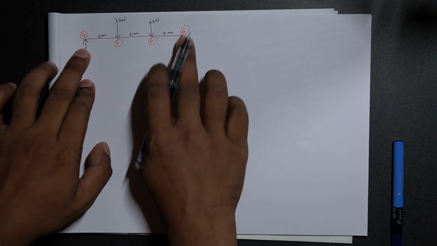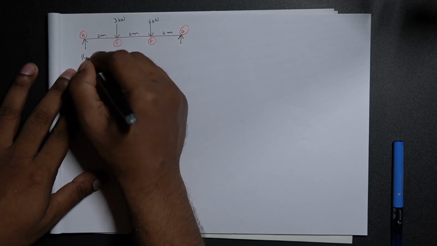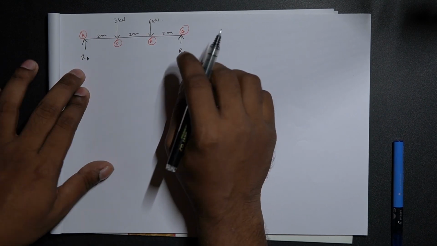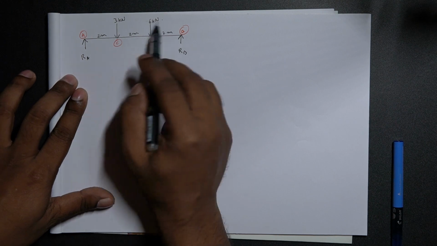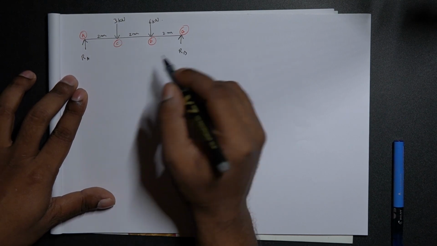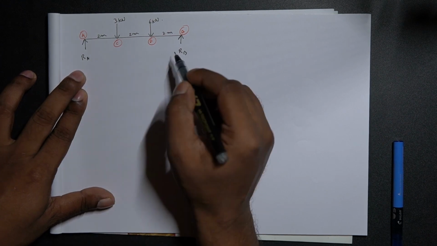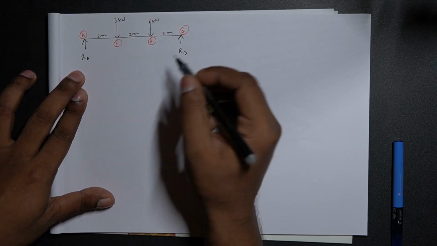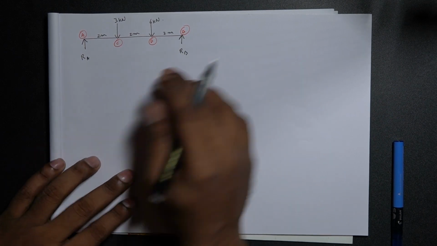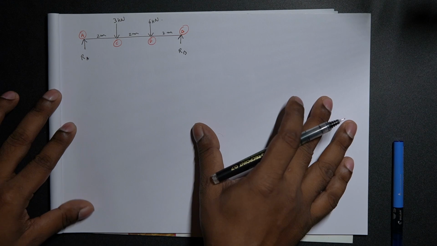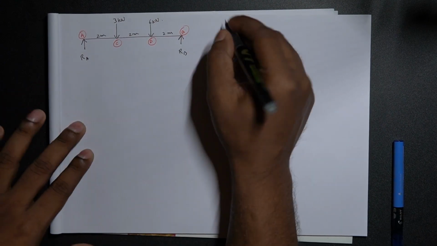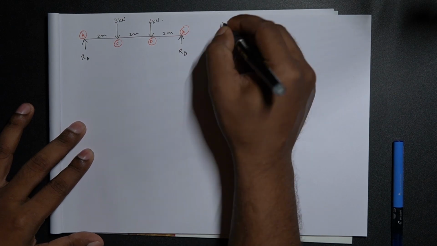So let's call the reaction loads RA and RB. RA and RB are the reaction forces for the loads acting from above, 3 kilonewtons and 6 kilonewtons. In other words, we can simply write it as RA plus RB is equal to 3 plus 6 kilonewtons. So everything should be in equilibrium. I'm not going to draw a separate diagram for bending moment and shear force. Let this be the diagram for bending moment. I'll be solving the rest of the problem on the right hand side.